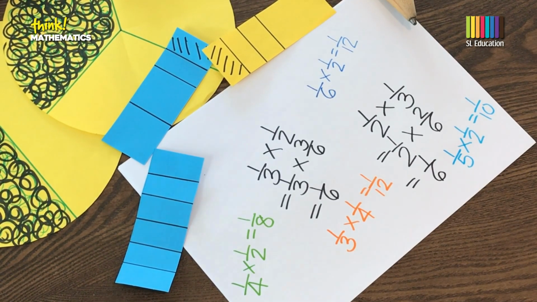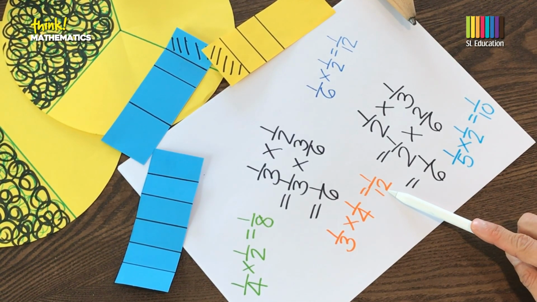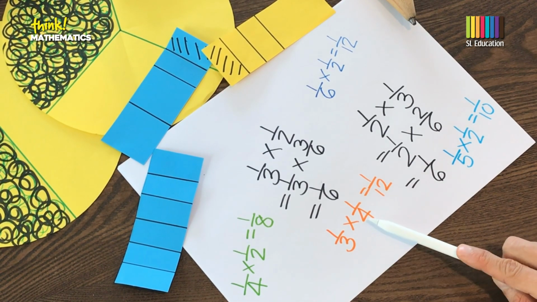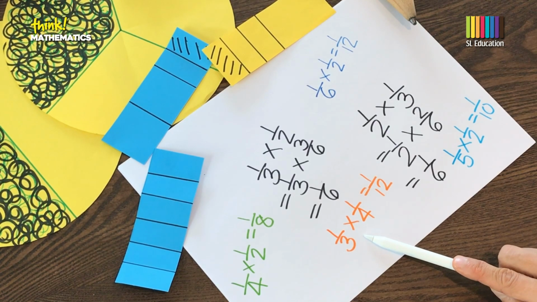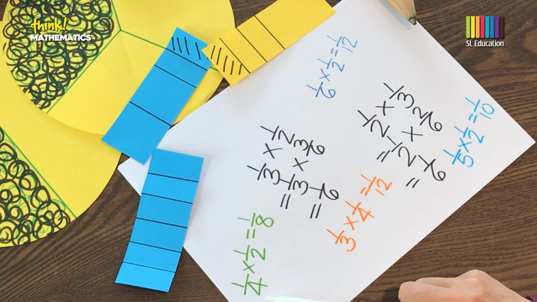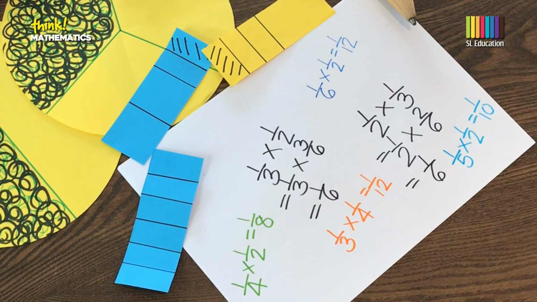In method 3, some of us think that the denominator in the product is related to the denominators in the numbers we are multiplying. Is 8 related to 2 and 4? 12, is it related to 3 and 4?